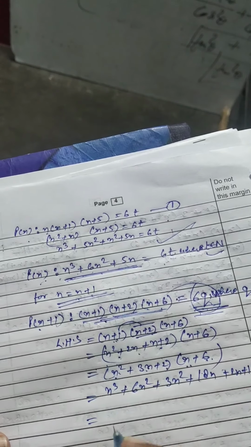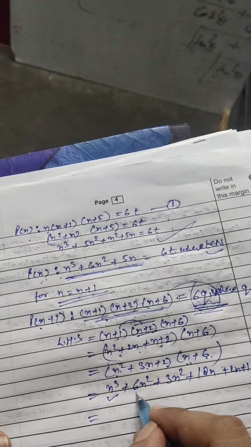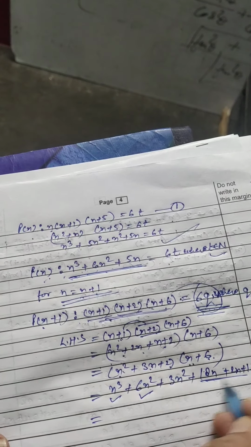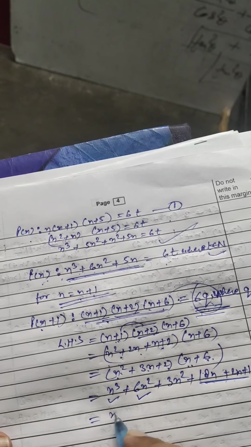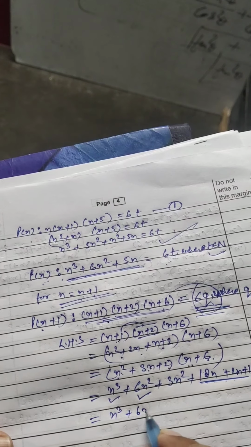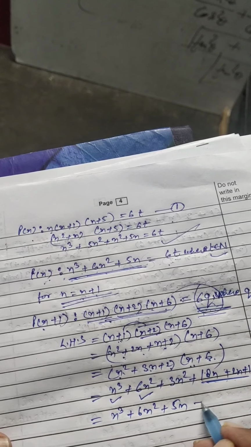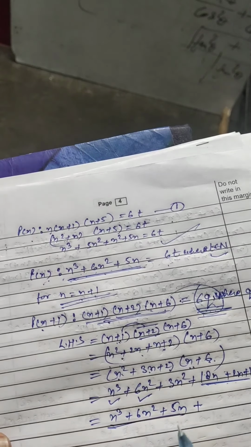Can we arrange? Of course we can. It's n cube, we have 6n square, and we need only 5n. We have 20n. Okay, here. So means we can write it n cube plus 6n square plus 5n. Okay, plus we have arranged 5n from.